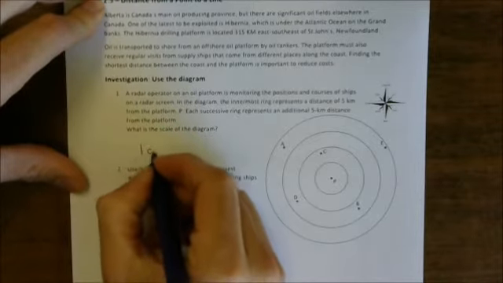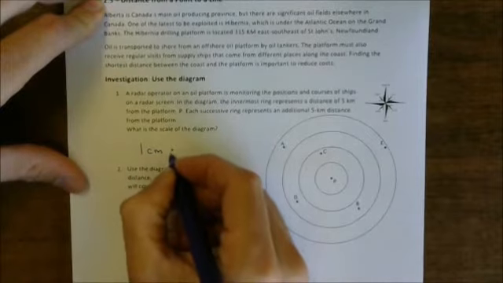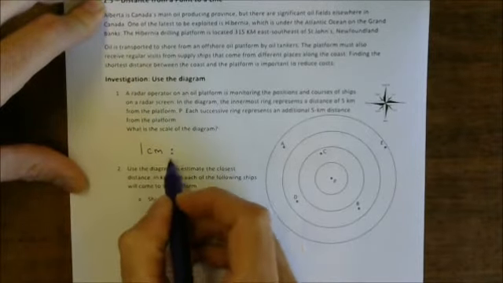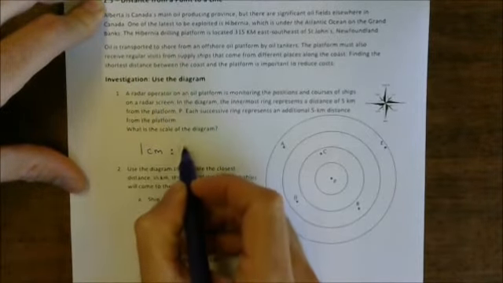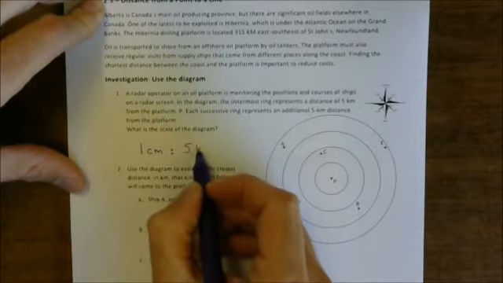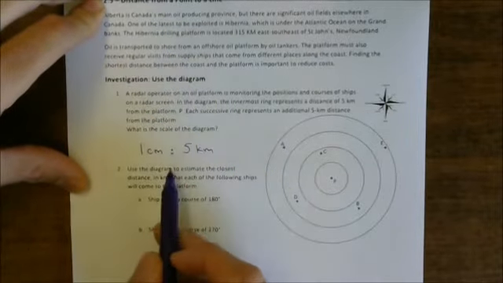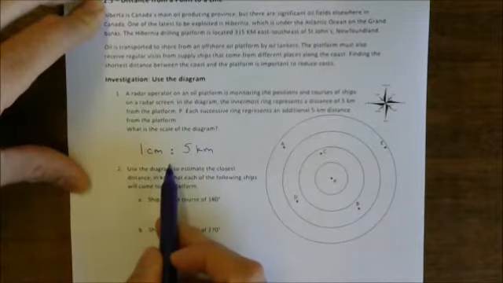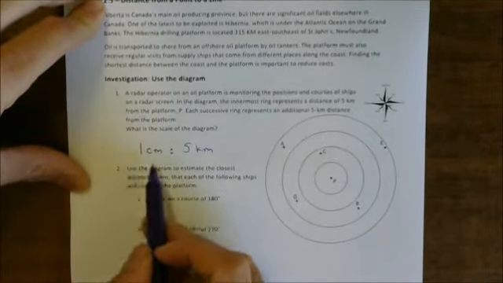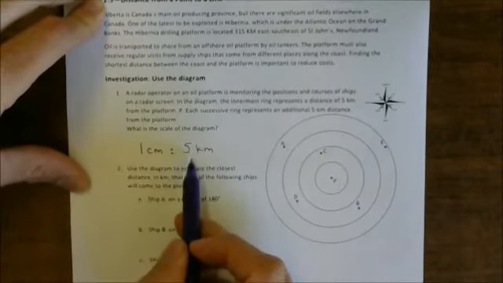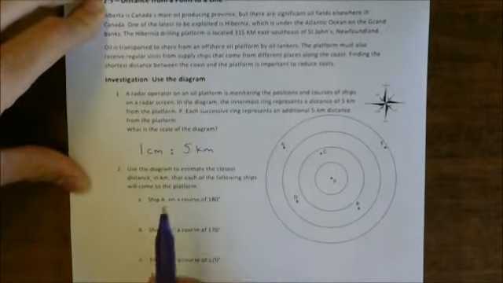So we'd have 1 centimeter is 5 kilometers. Okay, so this is a ratio. This is a good way to record your scale. The ratio is, on the map, you go 1 centimeter, and it really means 5 kilometers. Okay, that's our scale.